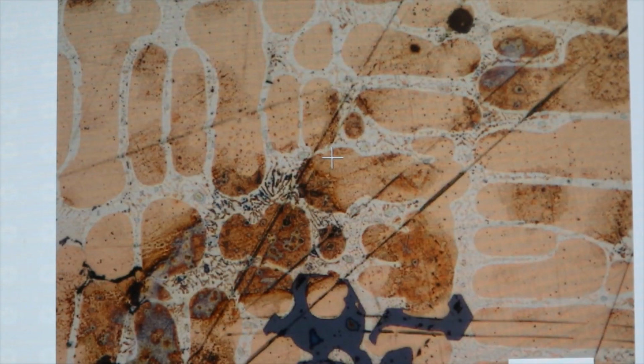Okay, and now we'll go to our third sample. And our third sample, we're at 20x. And our third sample is very interesting.